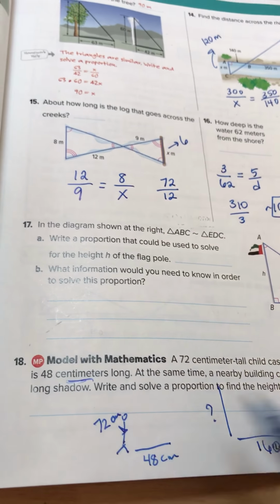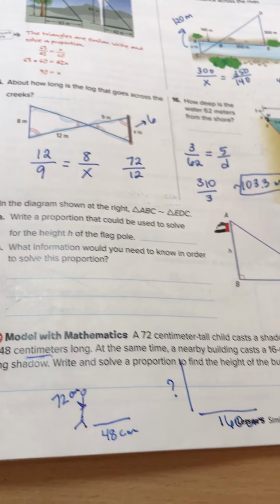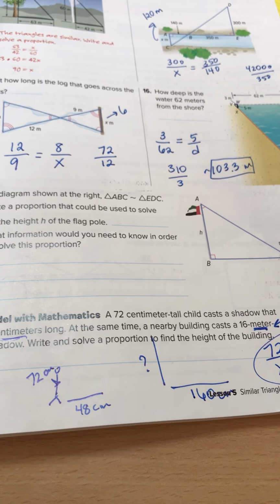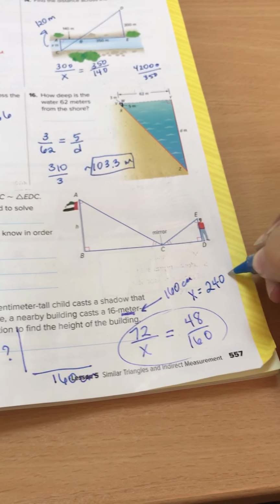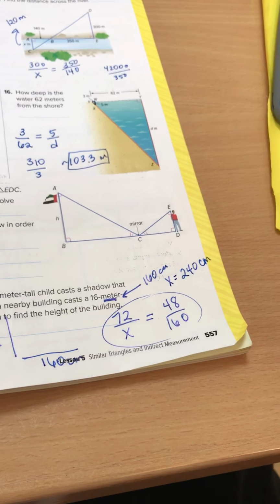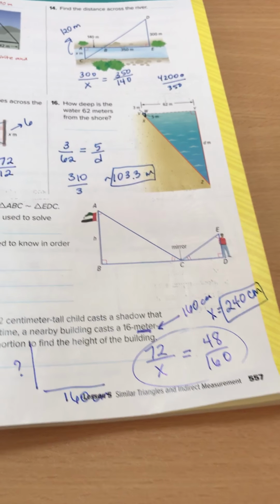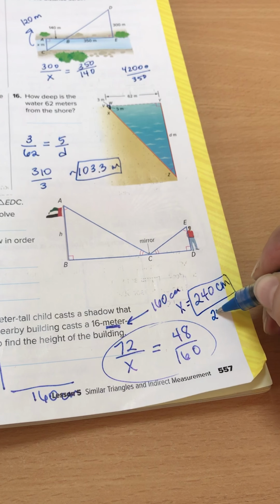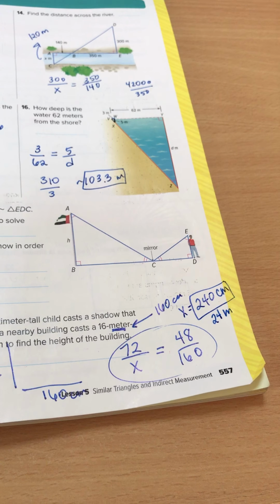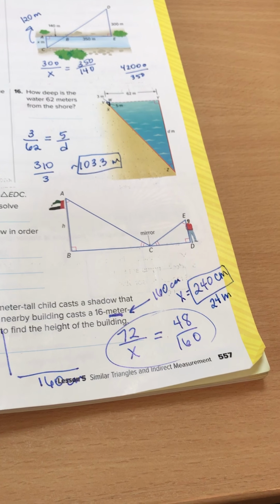So here's our proportion, and when we solve, our building is 240 centimeters. So we're in centimeters here. Okay, now if they want it to be in meters, this would also be 2.4 meters.